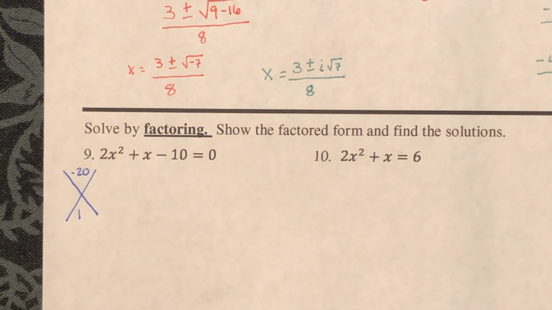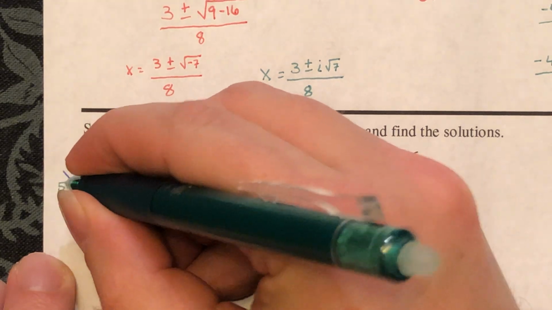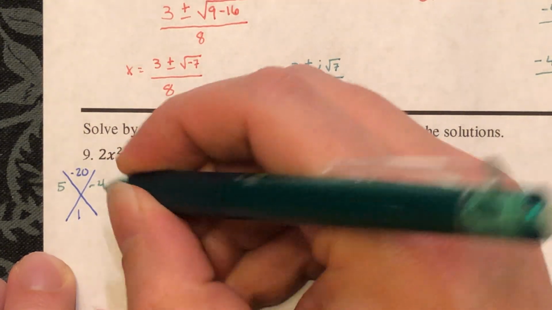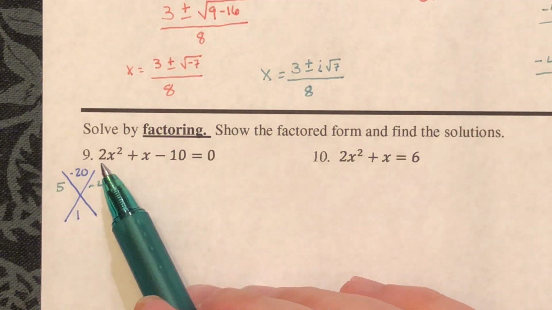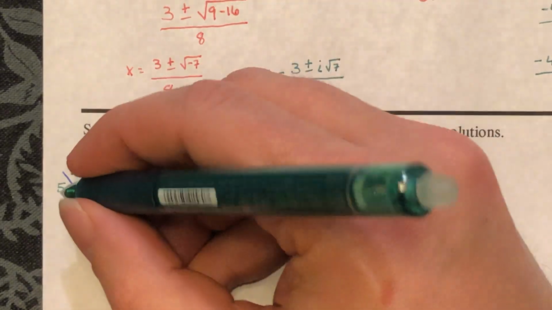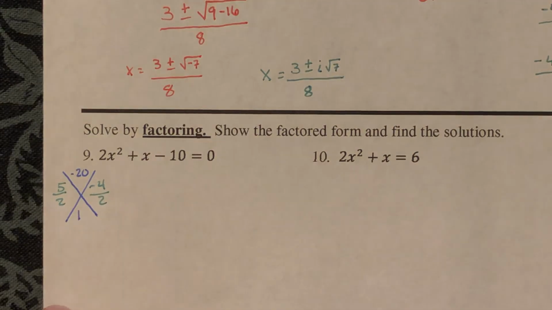Looking for two numbers that multiply to negative 20, but add to positive 1, that's going to be 5 and negative 4. But I need to remember that I have to divide those by that a value. So divide those both by 2.